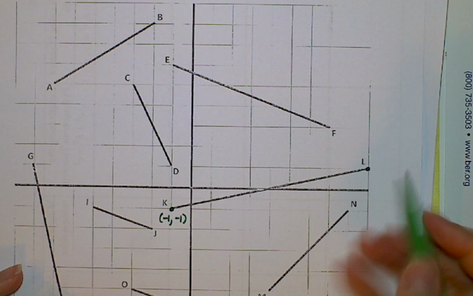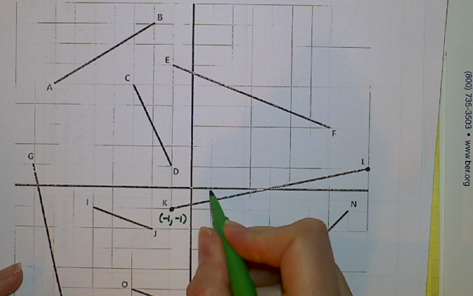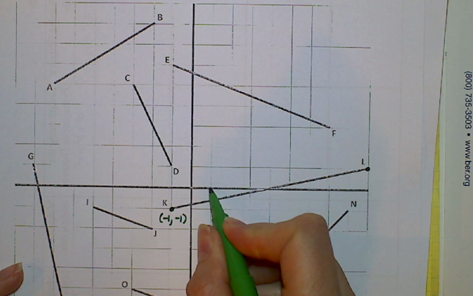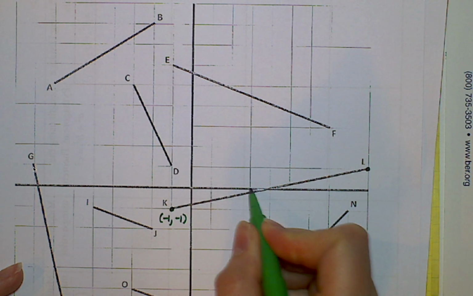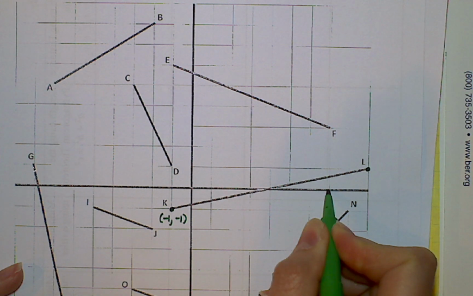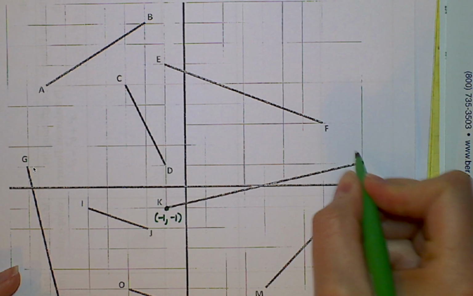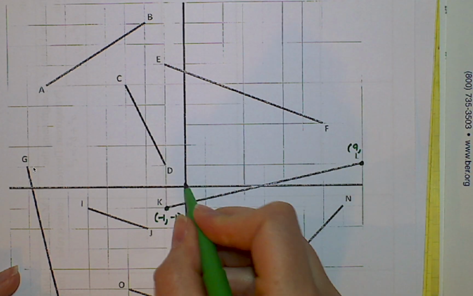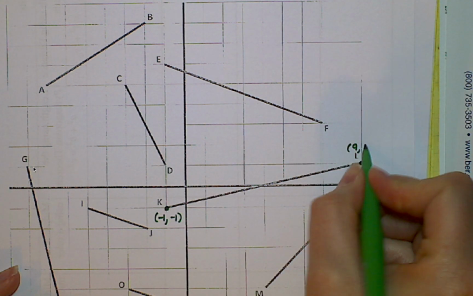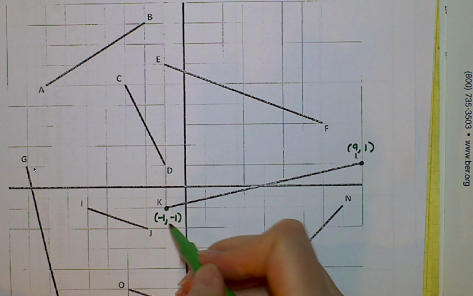And then same with the L. I'm going to the right, so this is positive. Again, I apologize about the printer quality. So this is 1, 2, 3, 4, 5, 6, 7, 8, 9. So this would be 9, comma, and you can see that I'm going up 1, so this is comma 1, okay? So these are my 2 points.